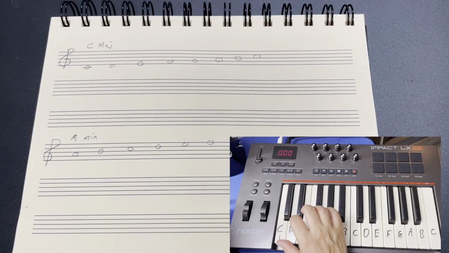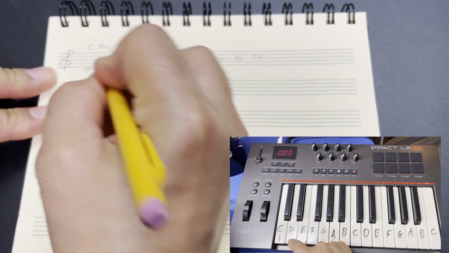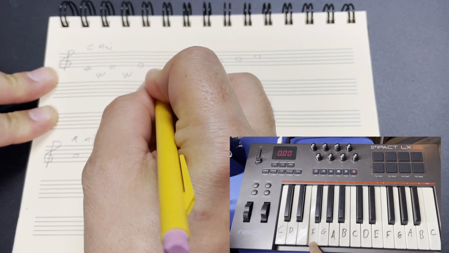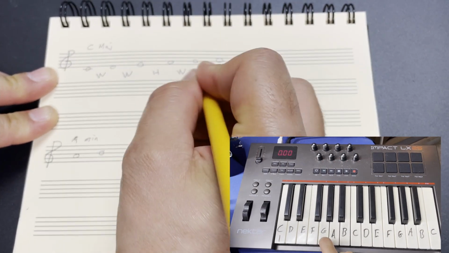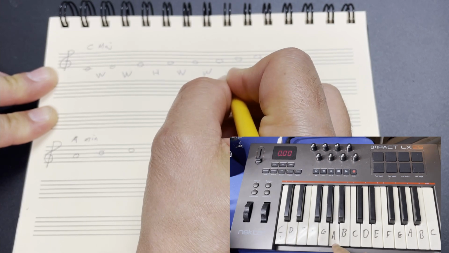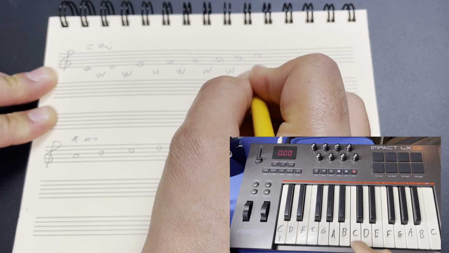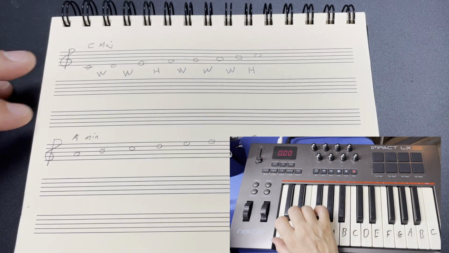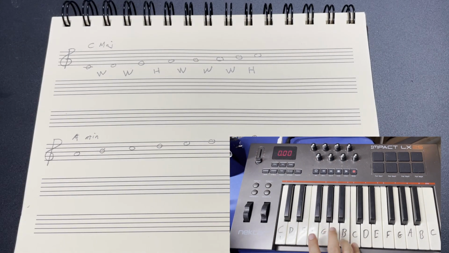A major scale follows this pattern. Whole step, whole step, half step. Whole step, whole step, whole step, half step. And that makes up a major scale.